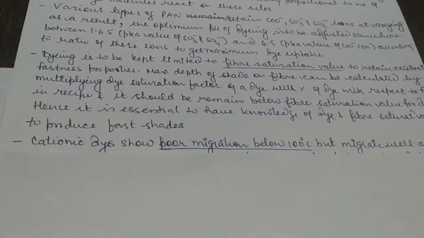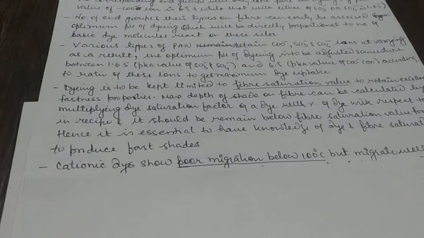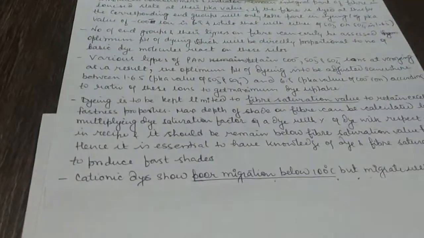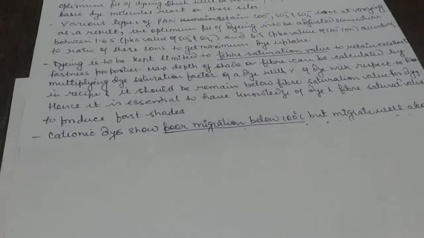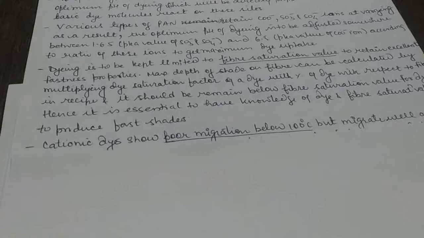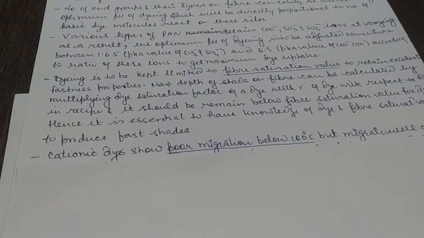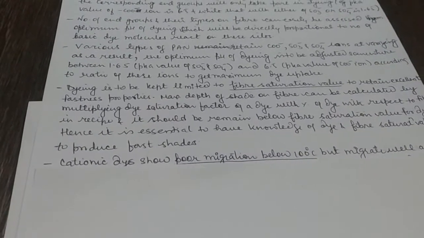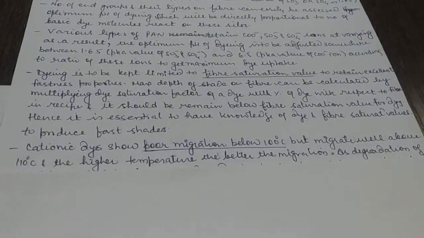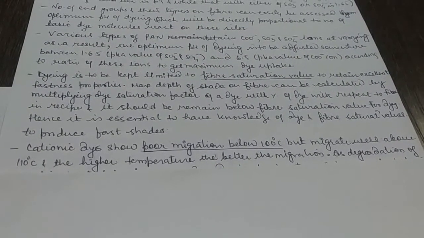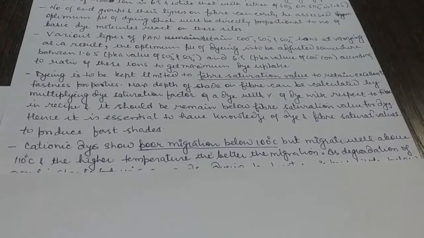Now we will discuss the dyeing property of acrylic fibers, and how a level shade can be achieved in the dyeing. To achieve a level shade, there is an important prerequisite: there should be proper migration of the dye molecules on the fiber surface. Cationic dye shows poor migration below 100 degrees centigrade, but migrates above 110 degrees centigrade, and as the temperature gets higher, better migration can be achieved.